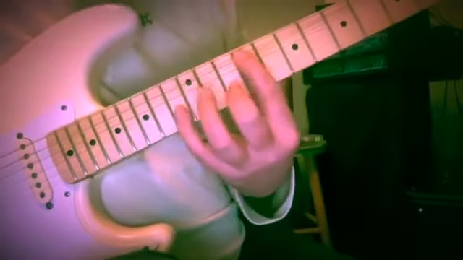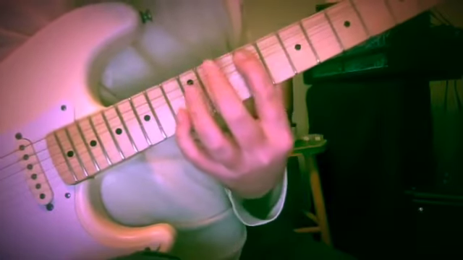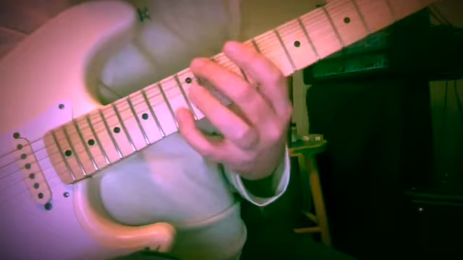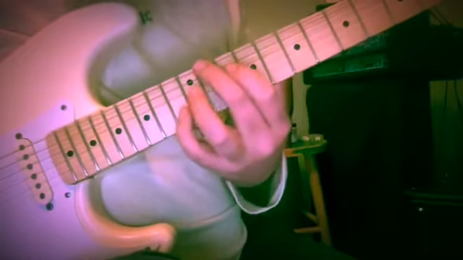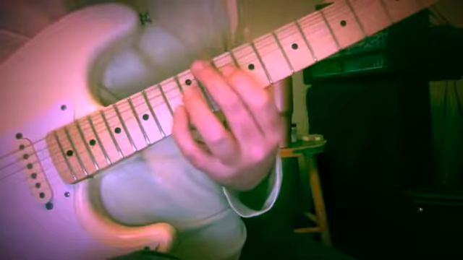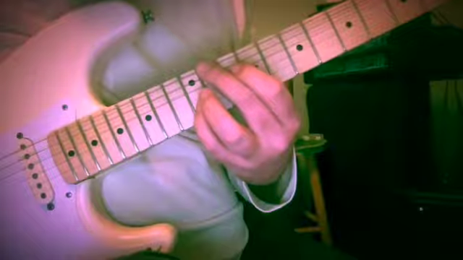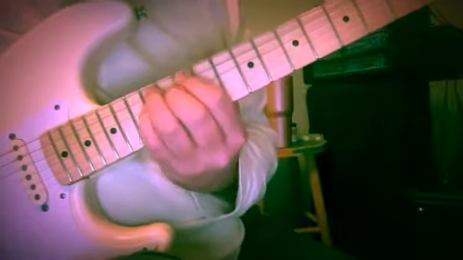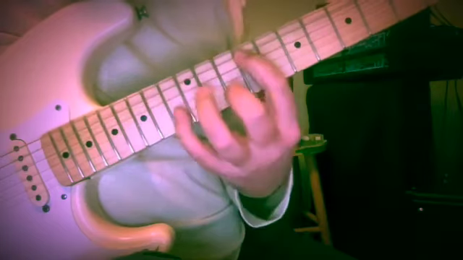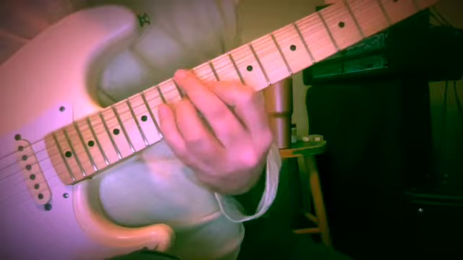We're going to reach out to the flat 9 at the 13th fret and come in with D sharp, first inversion B7. So we're playing 11 and 13 here, D sharp and B sharp and C, and dropping down to B for a B7. So all of this is B7 and E minor now.